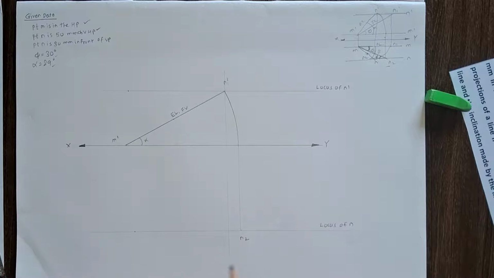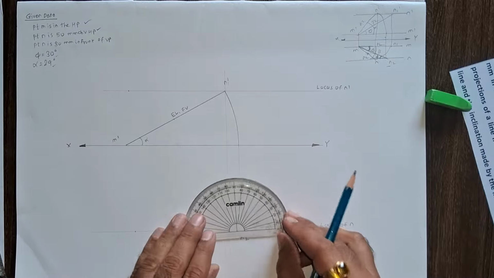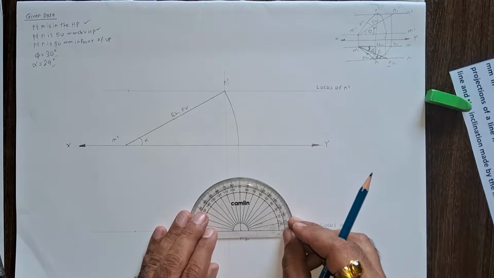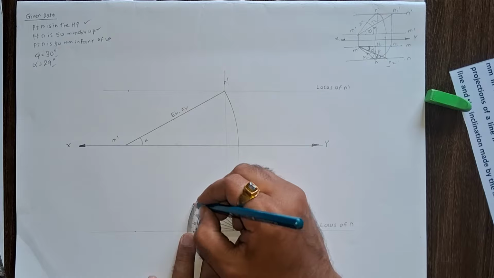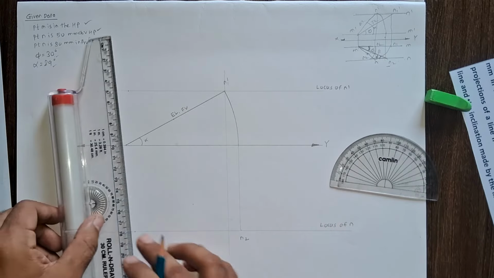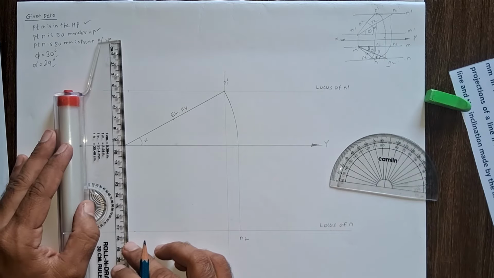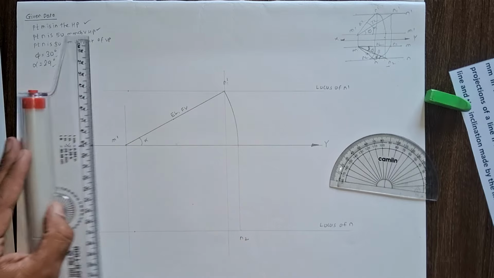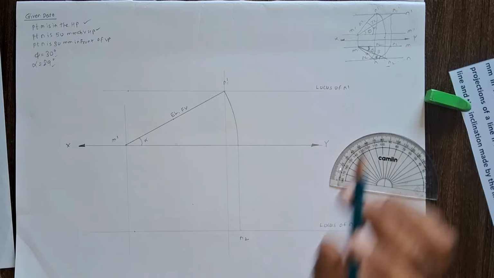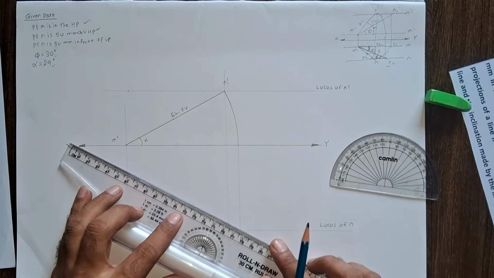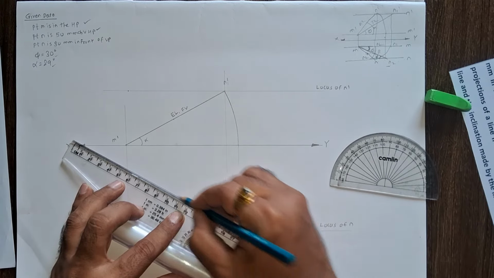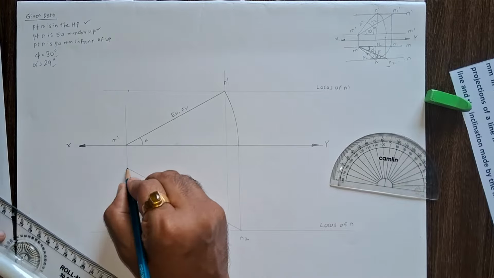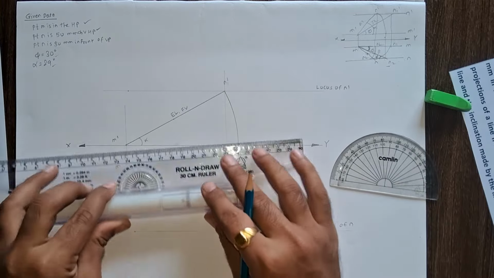Now take a protractor and mark the angle from N2, it is 30 degree. Before that, draw the vertical line passing through N dash. On this vertical line we can find the M point position. So draw this 30 degree angle line, and exactly here we'll get the point M.